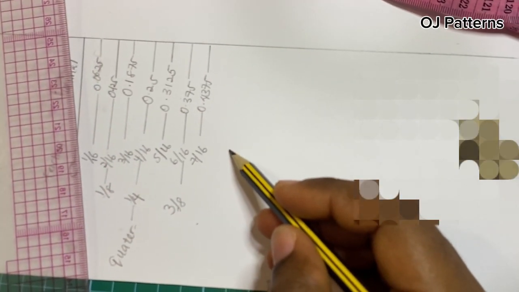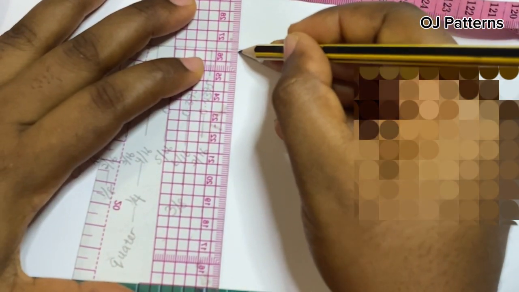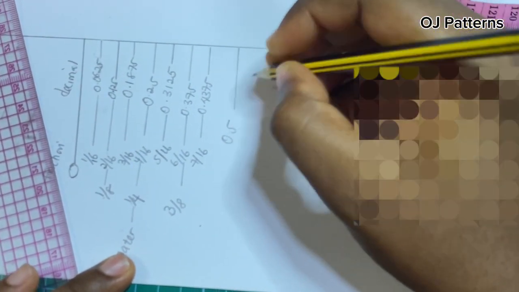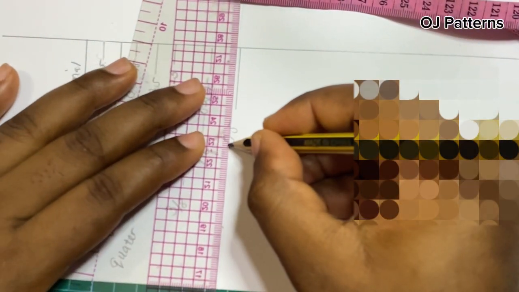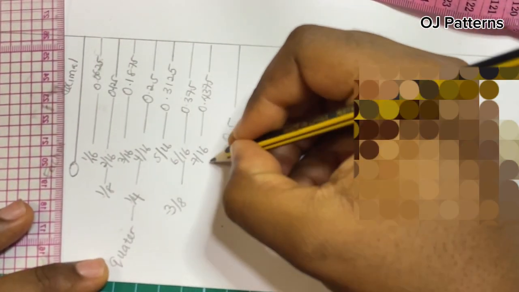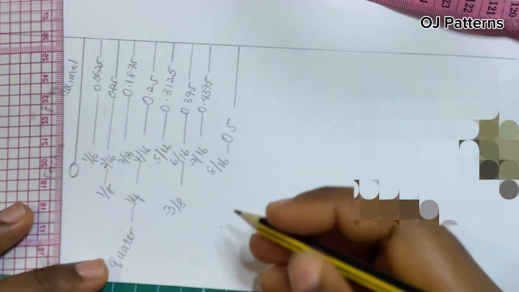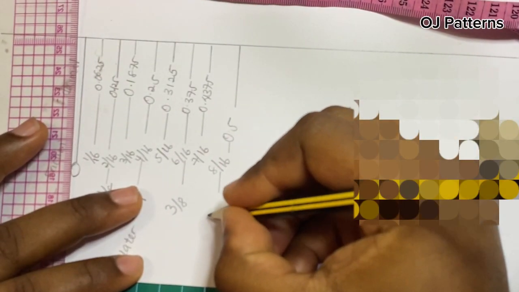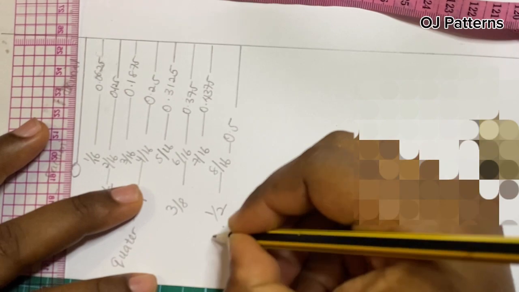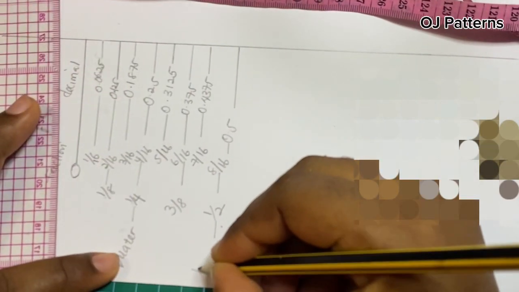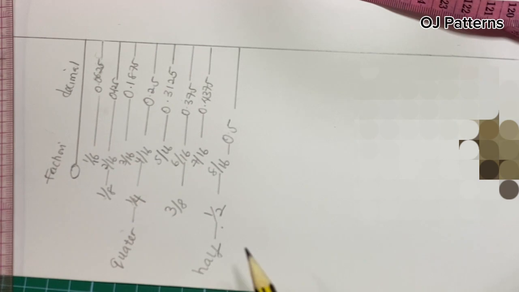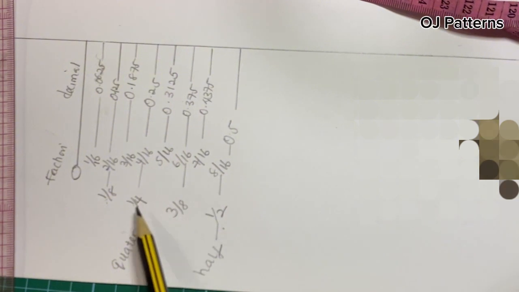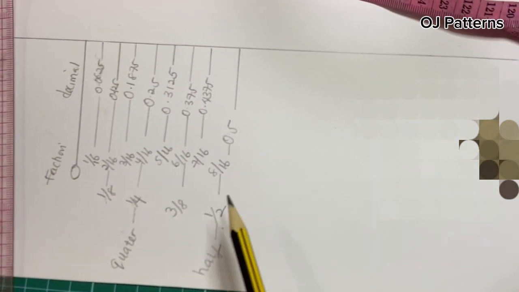And after 0.4375, we'll have our next linear marking, which is 0.5. 0.5 is half an inch, and under 1/16, it will be 8 over 16. Under 1/8, it will be half an inch. That's 1 over 2, which is half. Don't forget, we have 1/8, we have 1/4, we have quarter, we have 3/8, we have half.